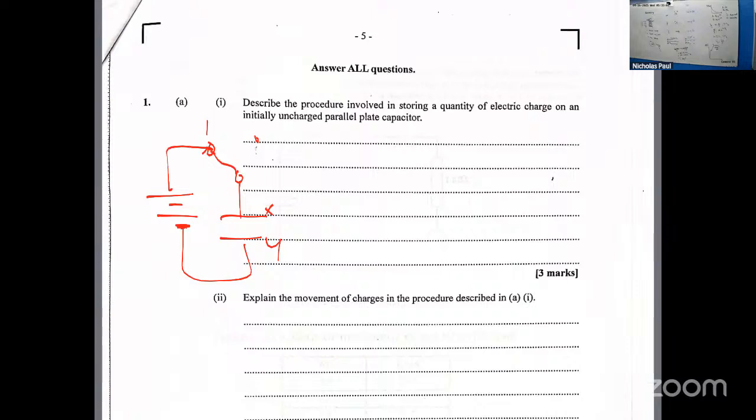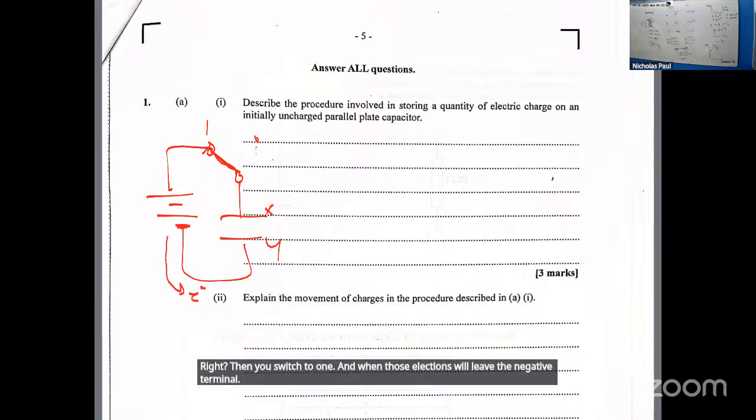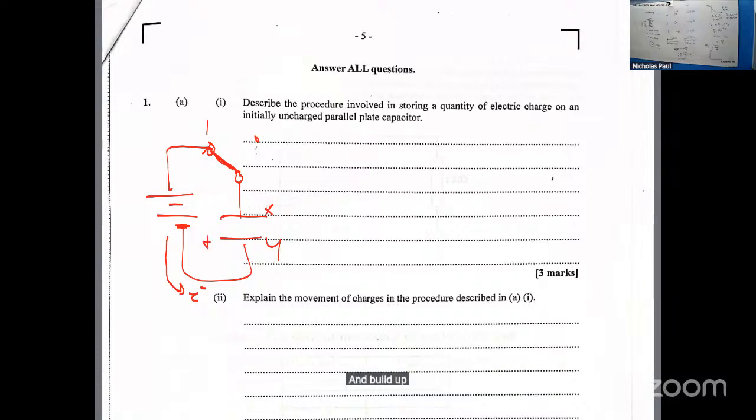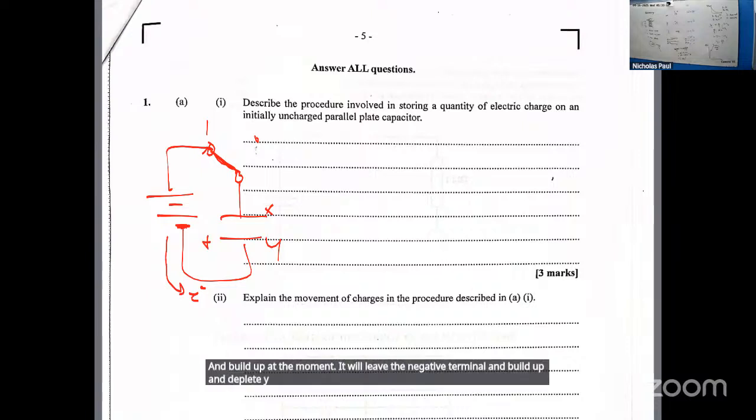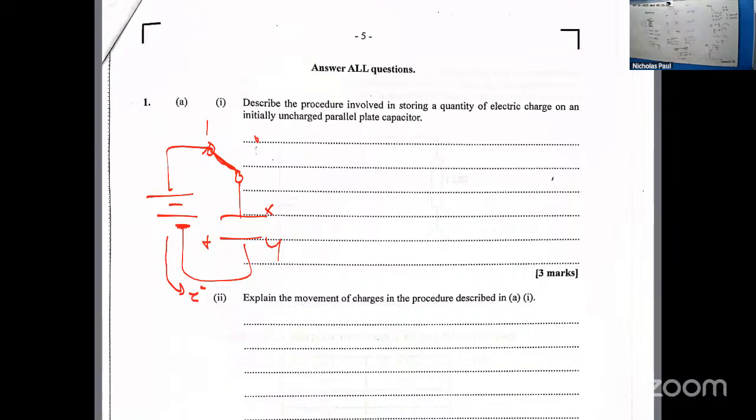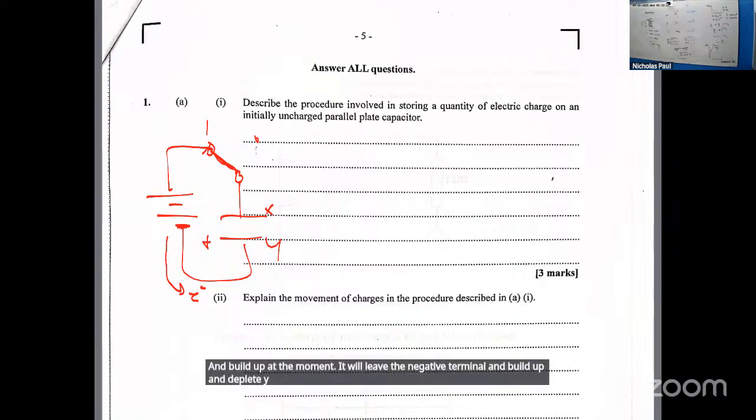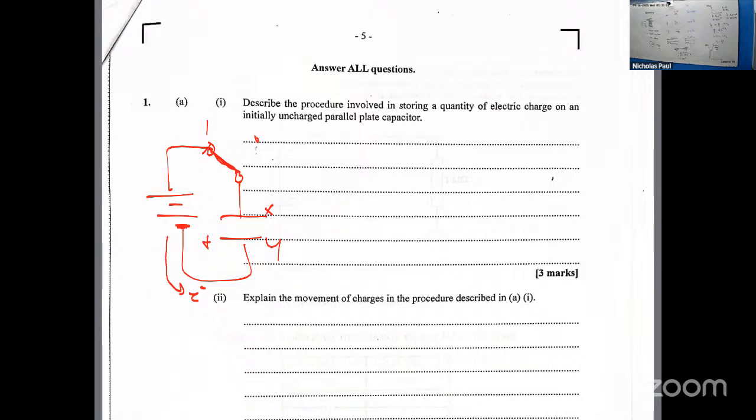Turn the switch to 1. When closed, electrons will leave the negative terminal and build up at plate Y. That's number 2. Let's close the switch.